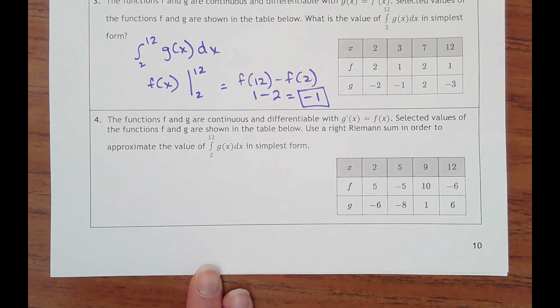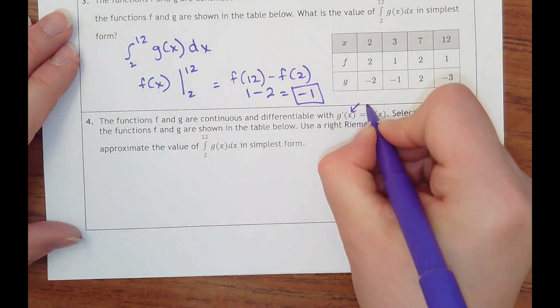All right, number 4, we've got g of x being our antiderivative.